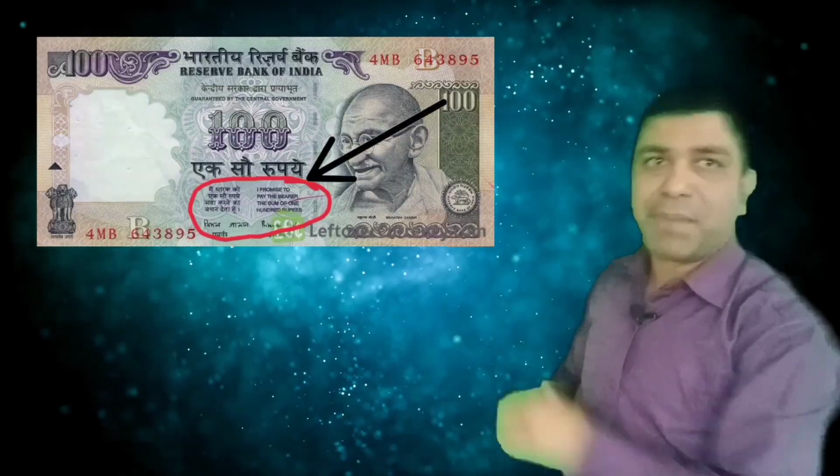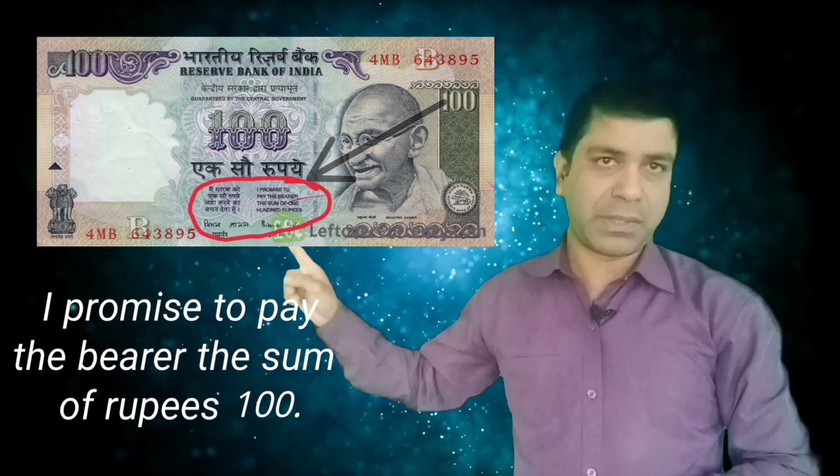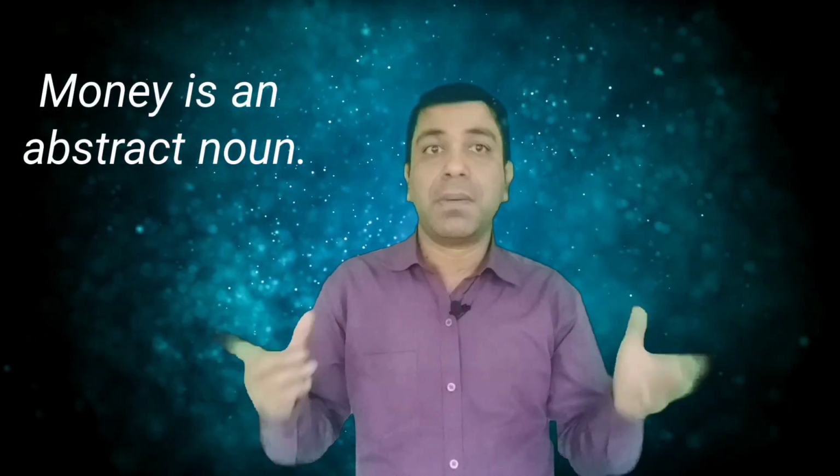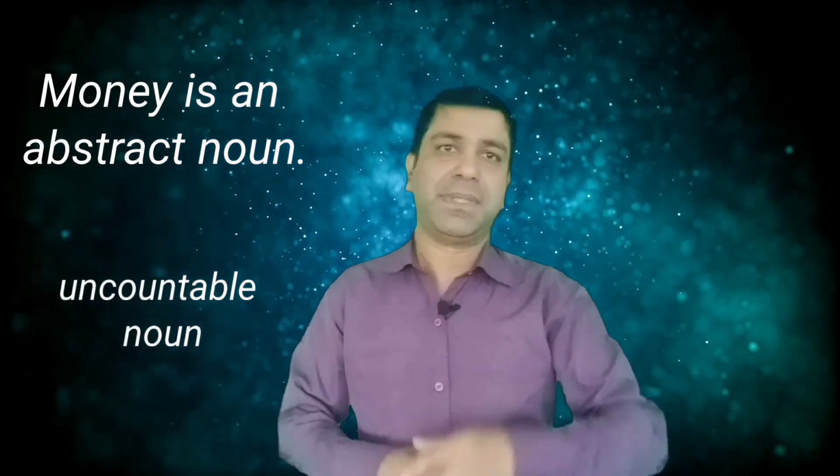Money cannot be counted. If you closely look at the banknote of India, you will see that there is a promise letter signed by the governor of the Reserve Bank of India. It says, "I promise to pay the bearer the sum of rupees 100." What does this mean? It means that the governor of the Reserve Bank of India is promising you to give you 100 rupees if you have this promise letter. That means nobody has seen money. Money is an abstract noun, so money is also an uncountable noun.